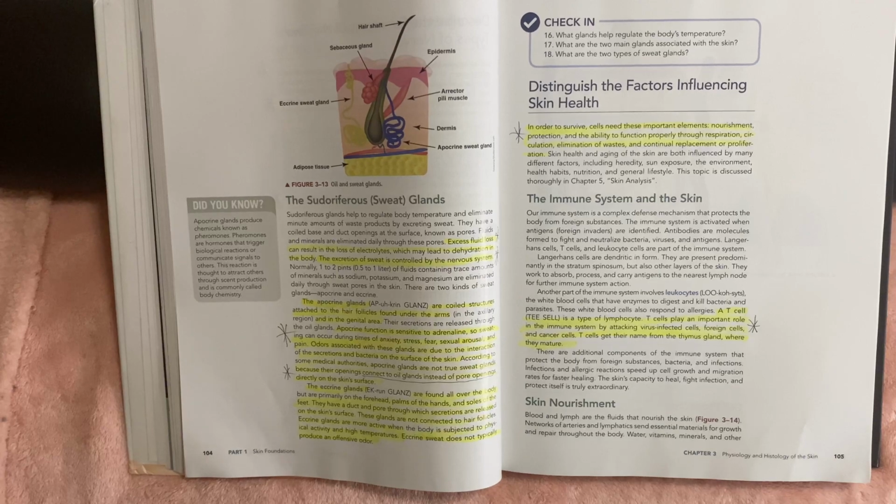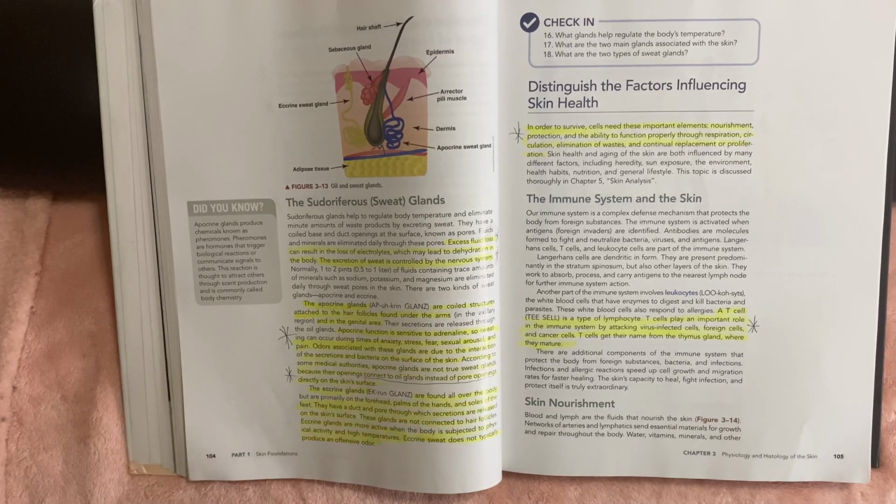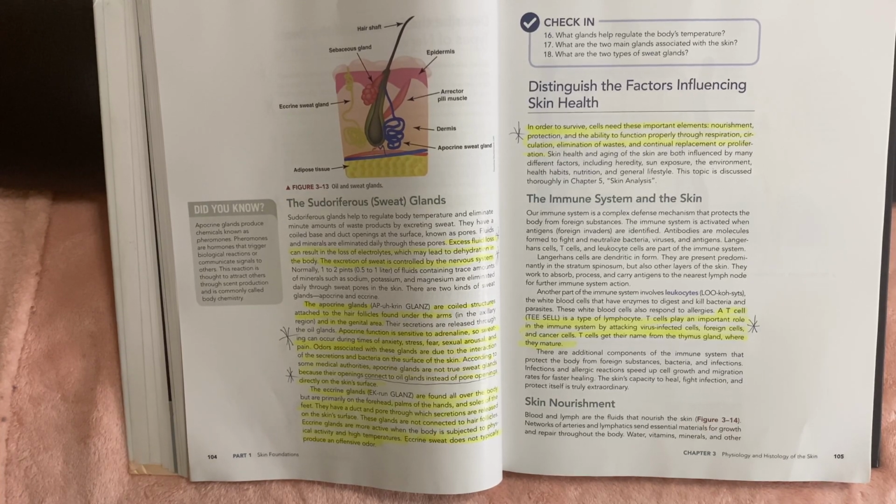Odors associated with these glands are due to the interaction of these secretions and bacteria on the surface of the skin. According to some medical authorities, apocrine glands are not true sweat glands because their openings connect to oil glands instead of pore openings directly on the skin's surface.